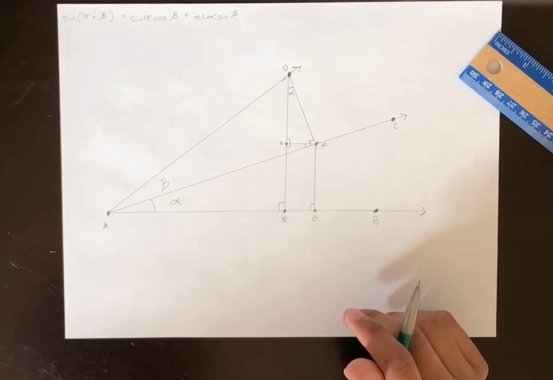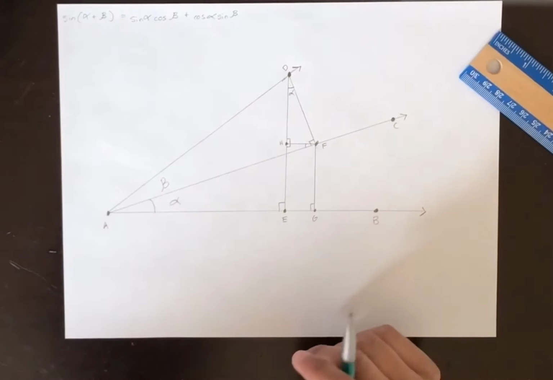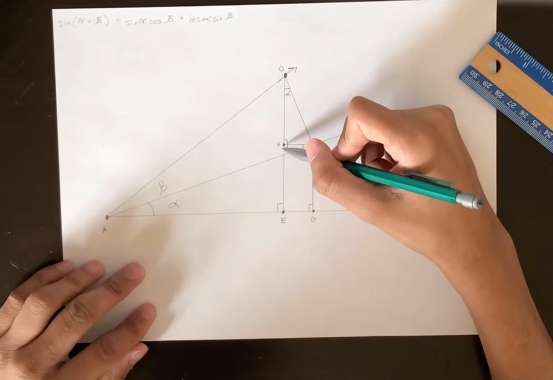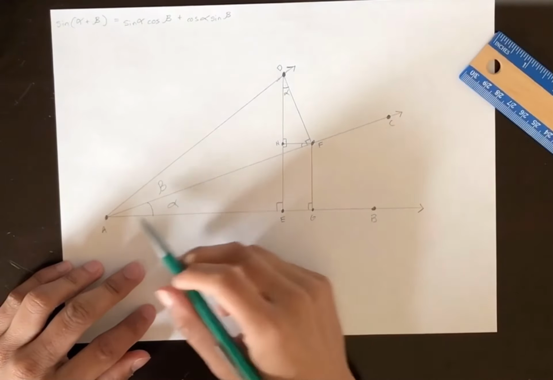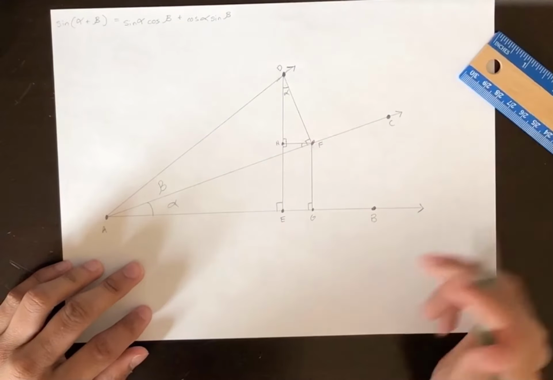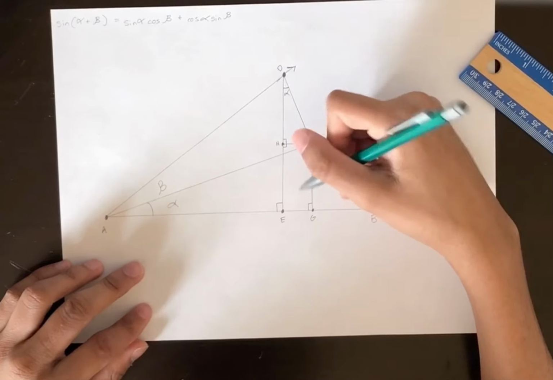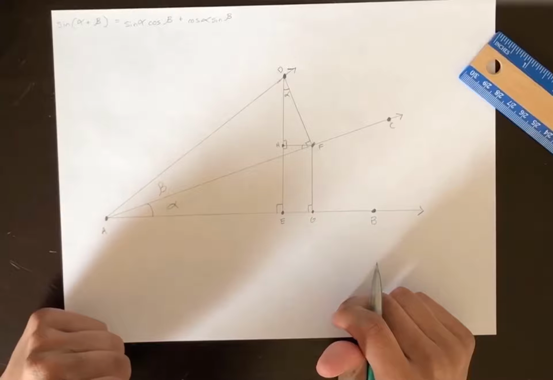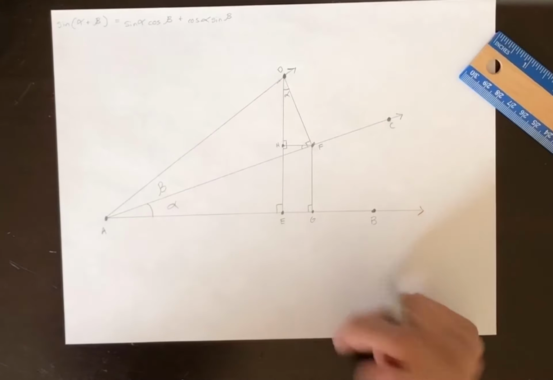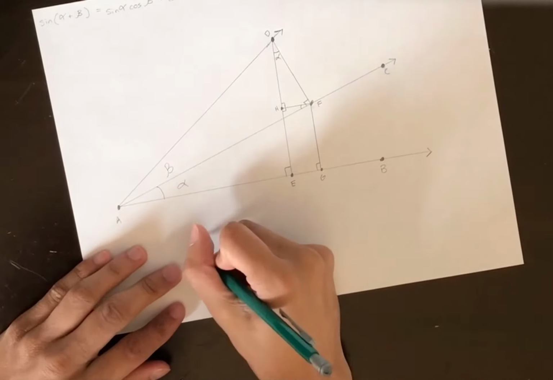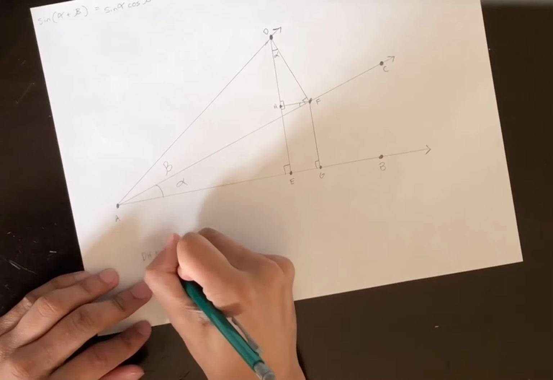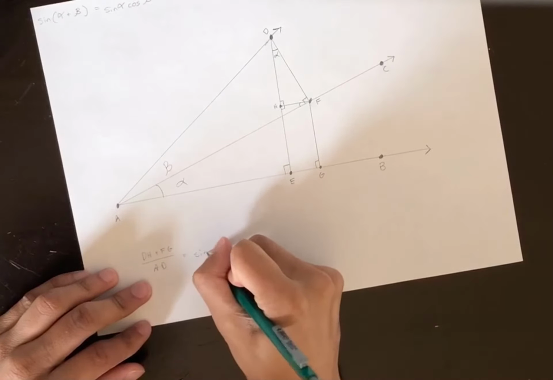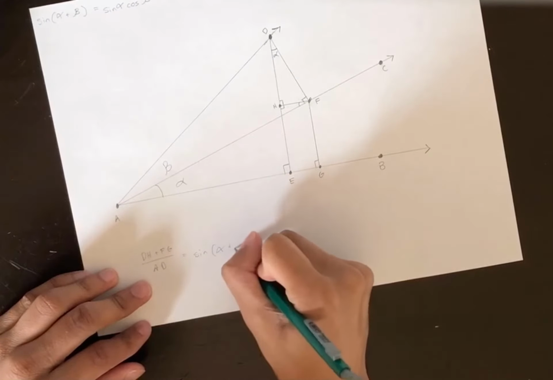So from there you can show that the sine of alpha plus beta equals DH plus FG over AD, which is true, because these two, when you put them together, will be the same as DE. So, DH plus FG over AD equals sine of alpha plus beta.